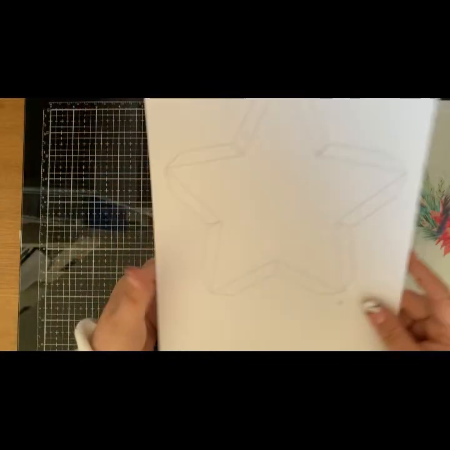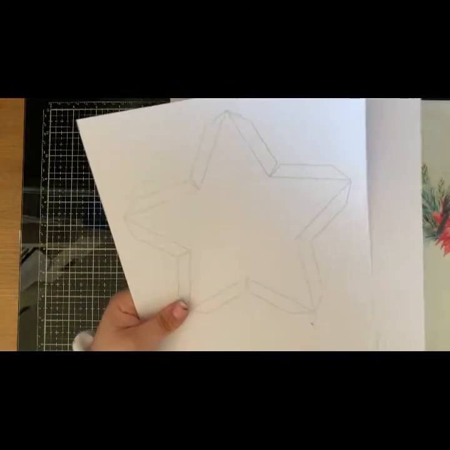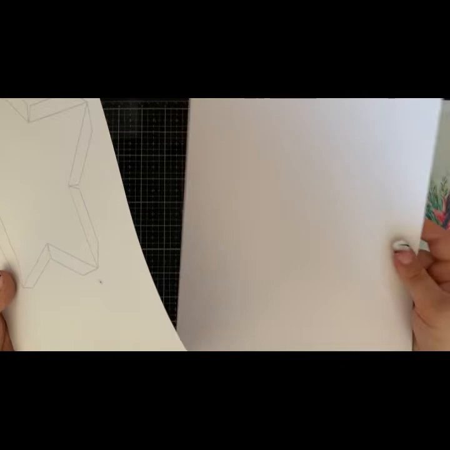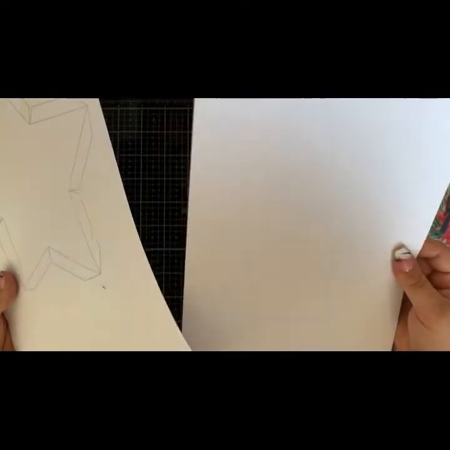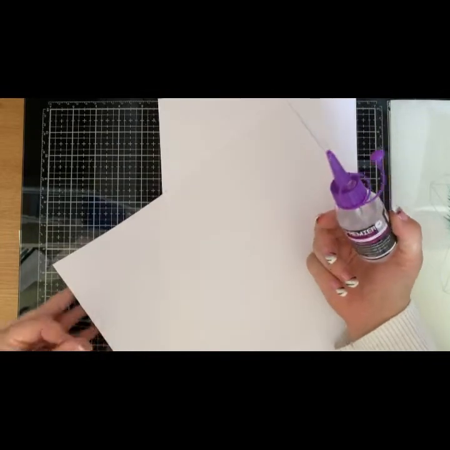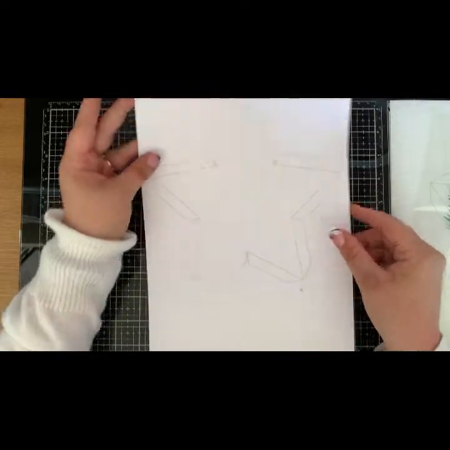So what I do is I just print it off on a piece of paper, and then I've got a sheet of the Craftmaster 300 GSM white card, and using a solvent-based glue, I'm just going to pop some glue all over the back and then fix it onto the 300 GSM. This is going to give me a really solid base, or back should I say, for my star.